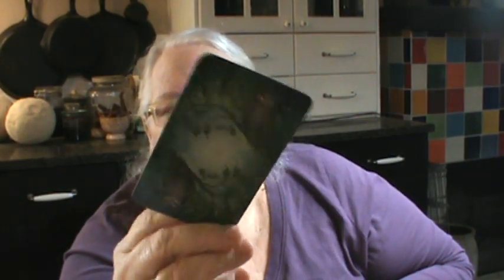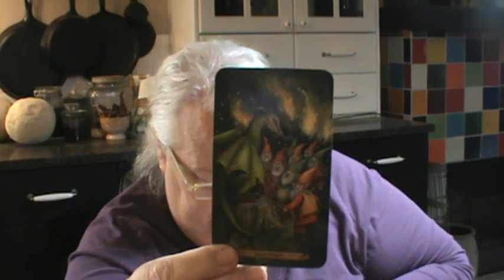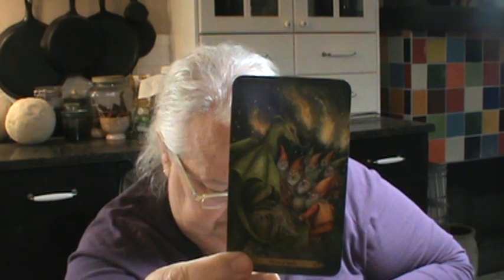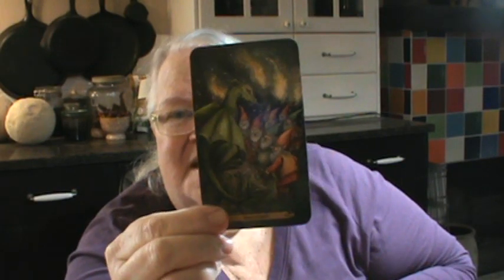The Seven of Spells is a dragon being confronted by, I guess they're gnomes. Those are gnomes. Okay. And it says, stand your ground. Yes, the gnomes represent lesser forces that may be rallied against you.